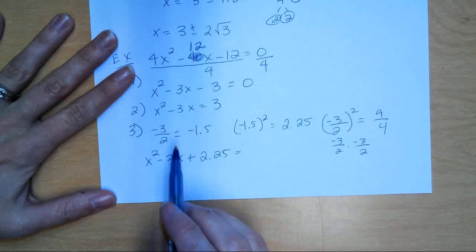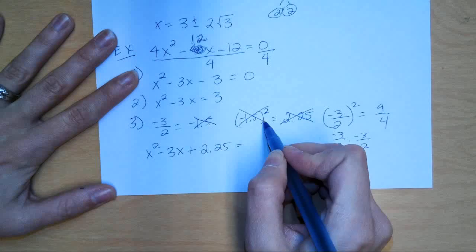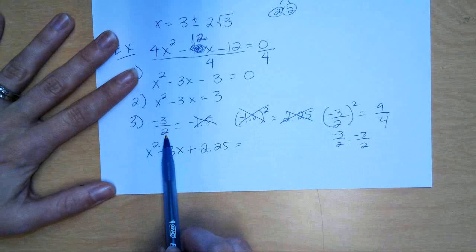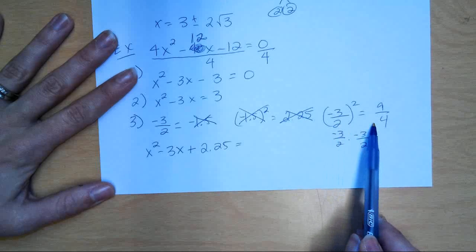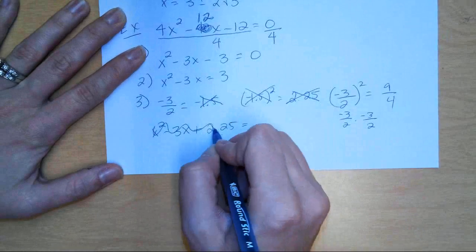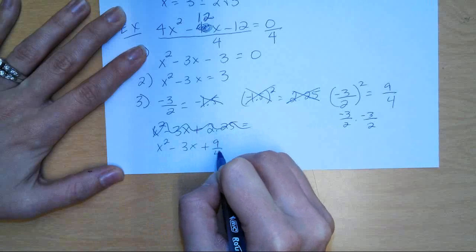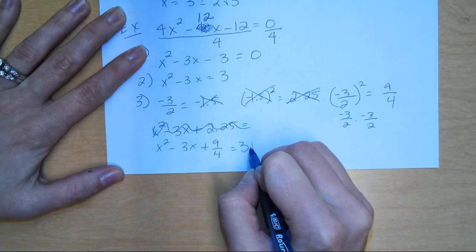This is squaring. So I don't want to do decimals because the back of the book isn't going to have any decimal form. So negative 3 over 2 is our negative b over 2, and then we want to square that, which gives us 9 over 4. Everyone see that? Okay, so here, to do this again, x squared minus 3x plus 9 over 4 equals 3 plus 9 over 4.